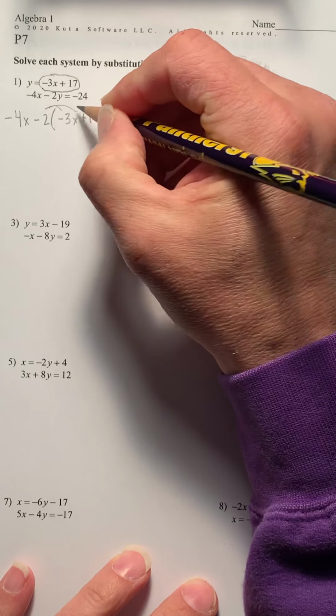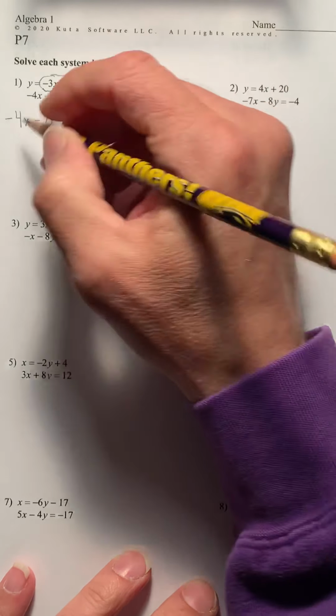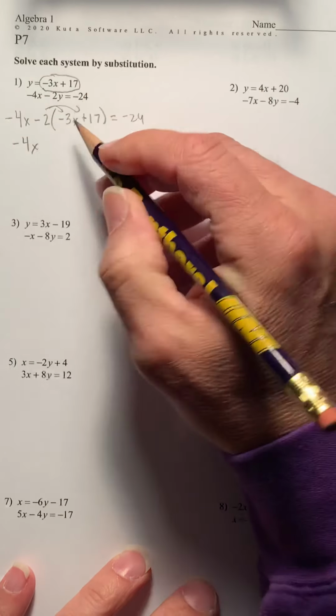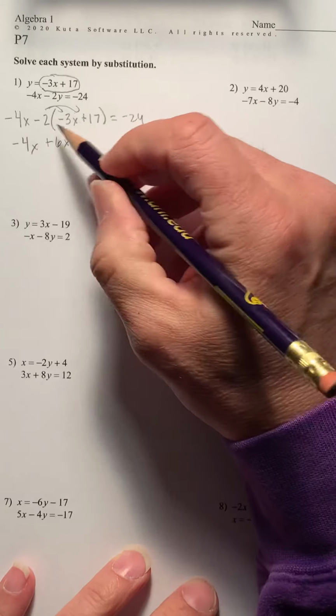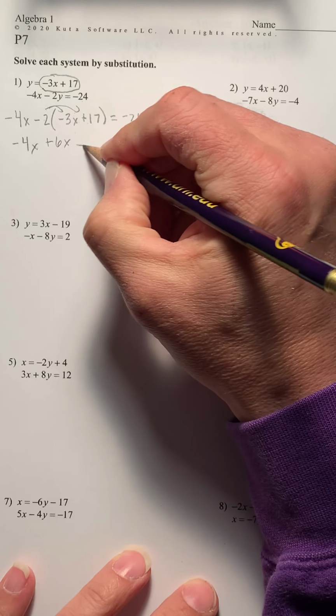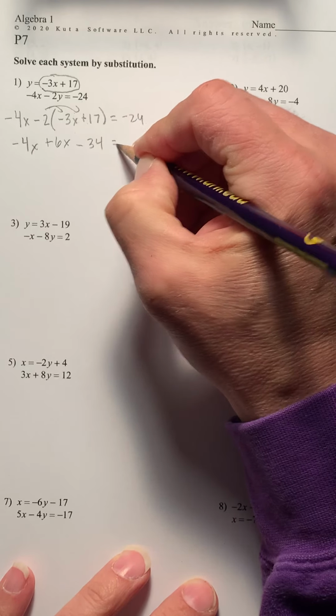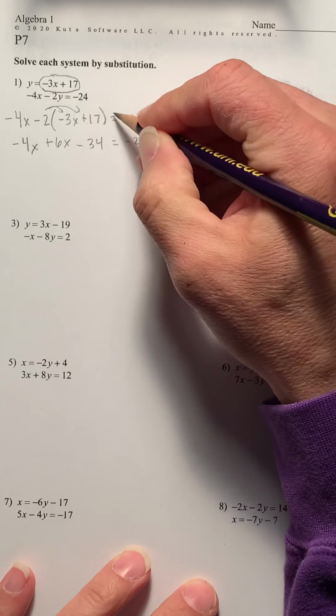Now, we got to do a little bit of algebra. We distribute. We have to be very careful with our negative signs. Negative times a negative is a positive 6x. Negative times a positive is a negative 34 equals negative 24, and so on.